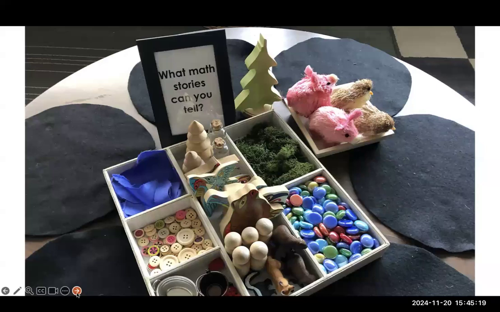So what math stories can you tell? And whenever I put a little collection together like this, I have little story mats out for them. I have some setting materials, so some trees and some moss and some river. I have some characters, some people and some animals. And then I have some things for them to count or to group or to share. Whatever it is, you need to have some objects as well. So those are sort of the three components: setting, characters, and then those action items for them to do the math with.